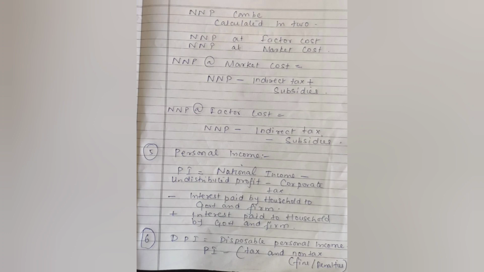After that we will remove corporate tax. After that we need to remove the interest that households pay to the government and firms. What we need to add is only the interest that the government and firms pay to households, to calculate personal income.